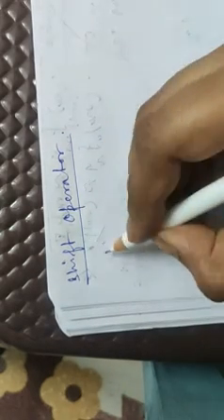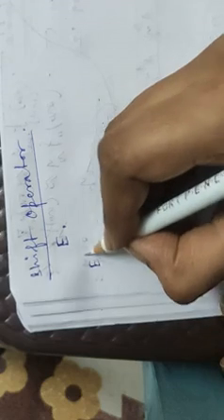Next are a few other operators. The next operator is called shift operator, denoted as capital E, and defined as E of f x.